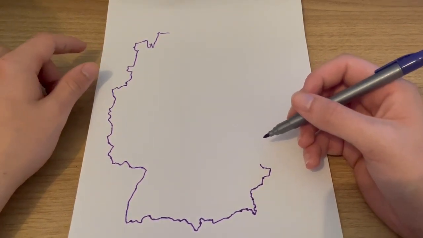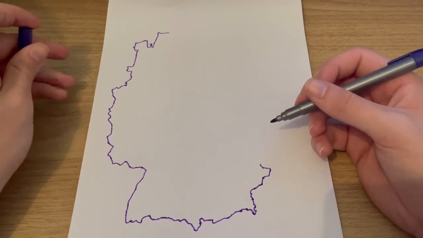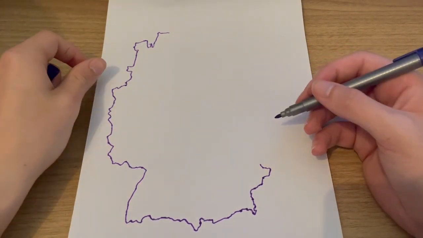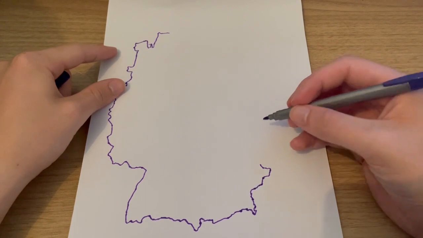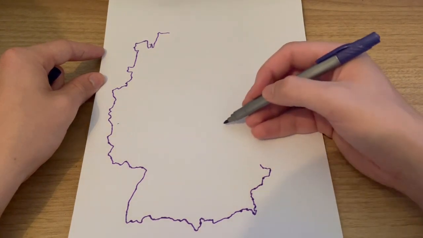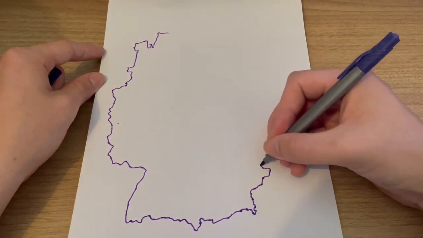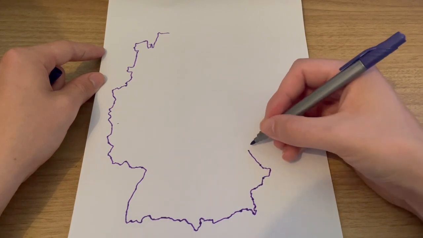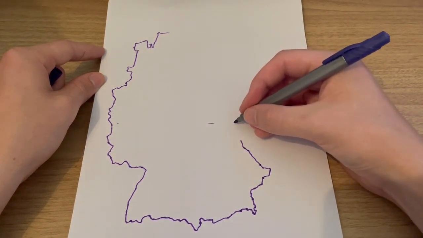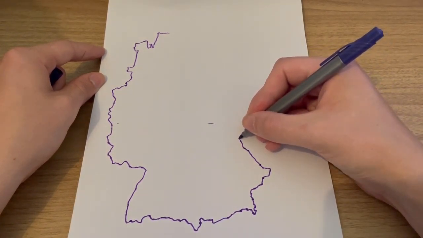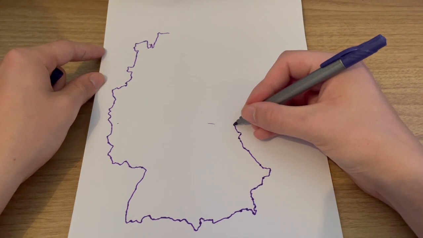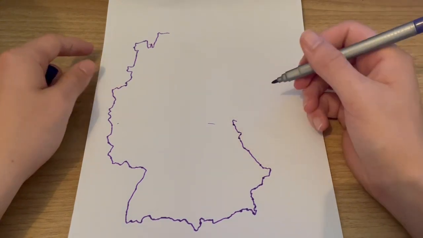So we're moving back up on the other side now. I kind of want to connect them at the top because the top's a bit more complex than the bottom. So I want to get to about here. It's about there. Yeah, okay, something like that.